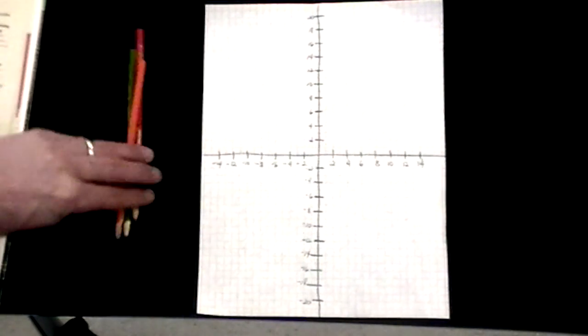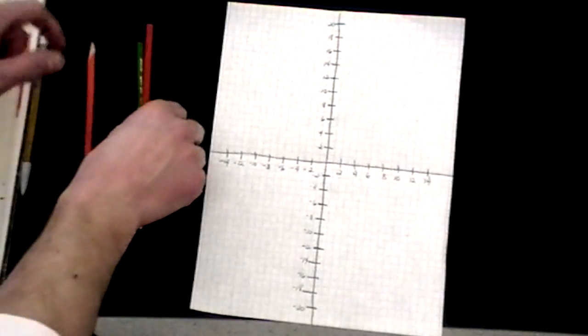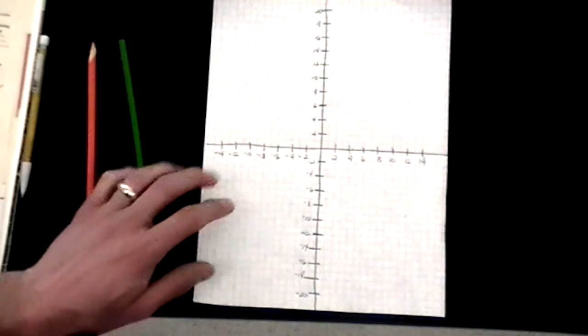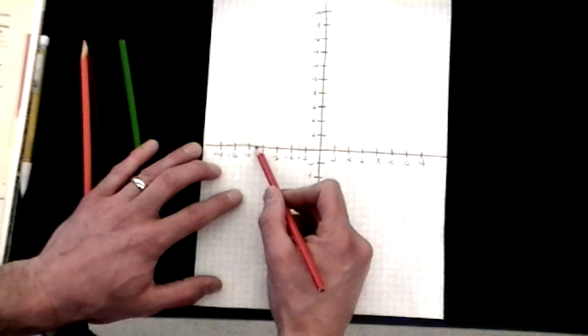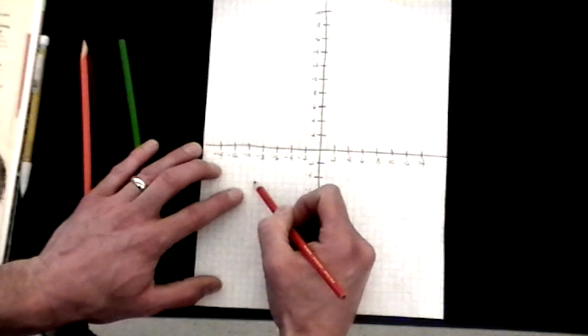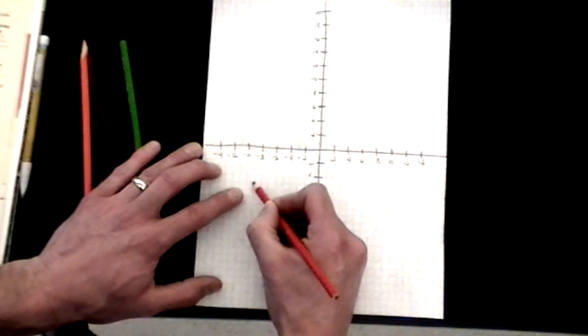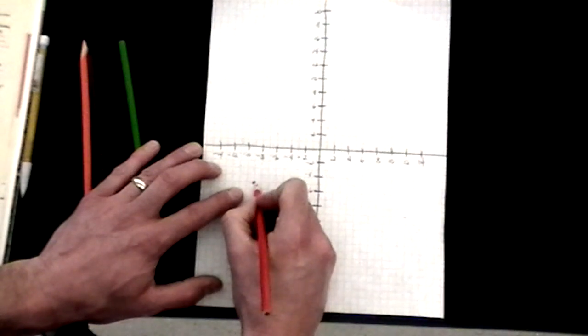And what I'm going to do is I've got some colored pencils here, and I'm going to pick one of my colored pencils, and I'm going to plot -9, -5 on my graph. So I go across to the left -9 and down to -5, and here we go. So this is the location of a pizza restaurant. So I'm going to just label this point P.